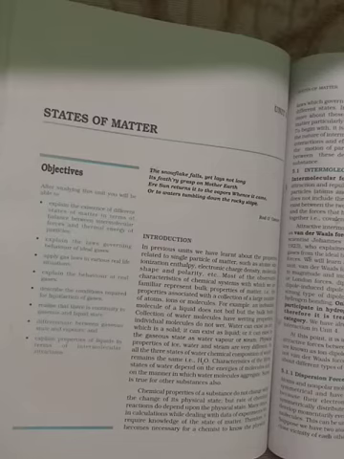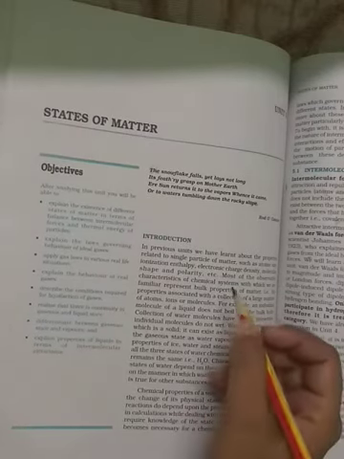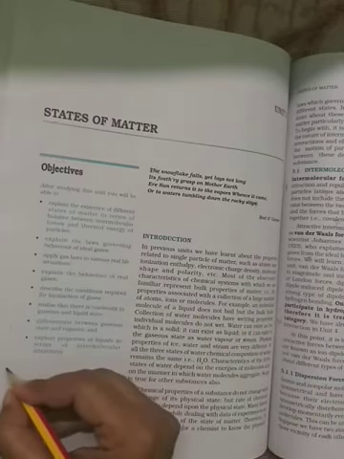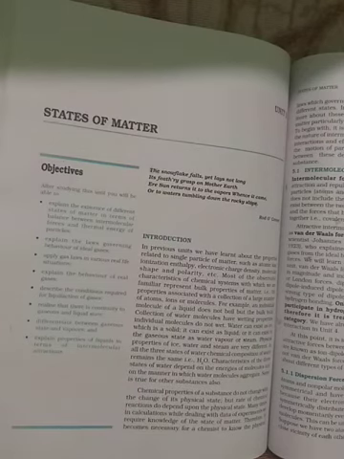Now, before the beginning of the topic, we have some subunits of this. The first one is intermolecular forces.